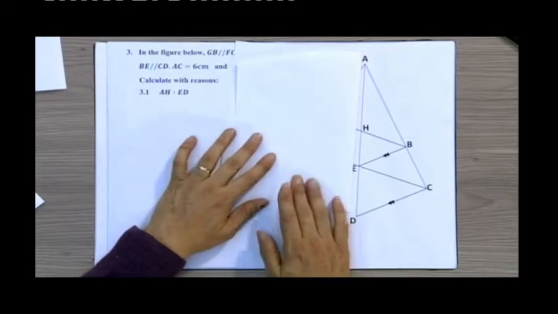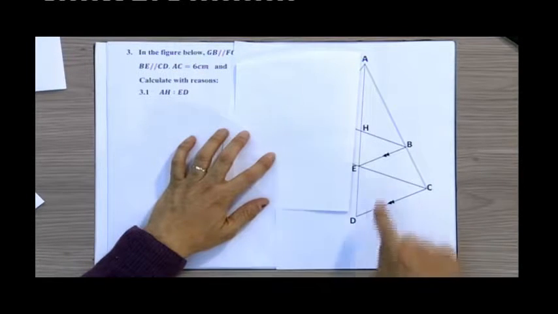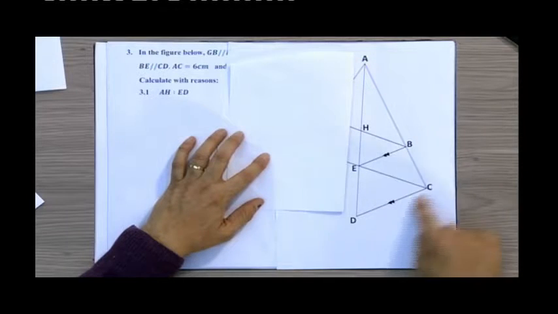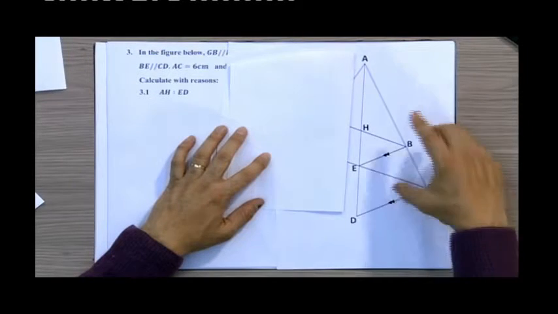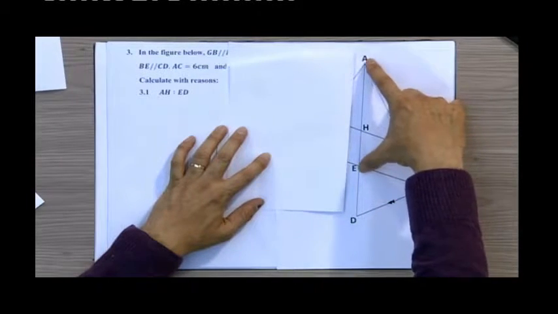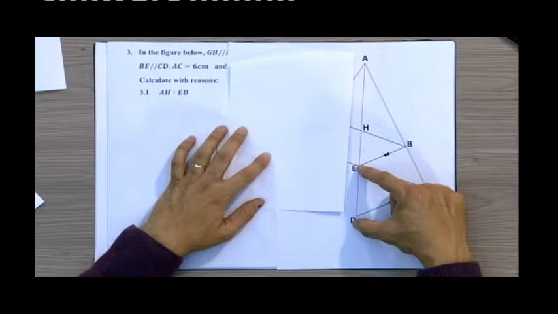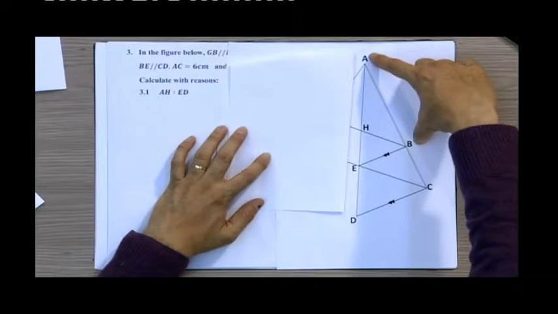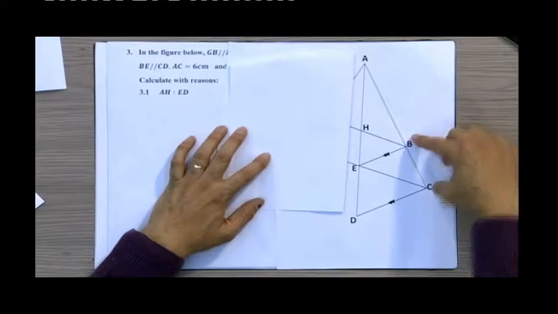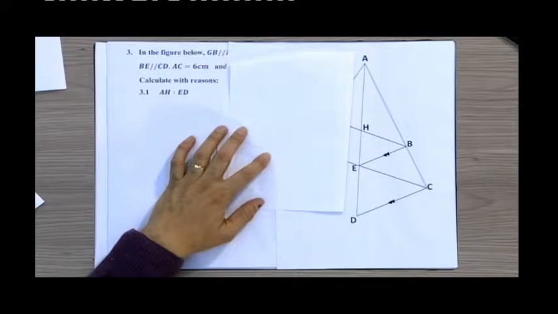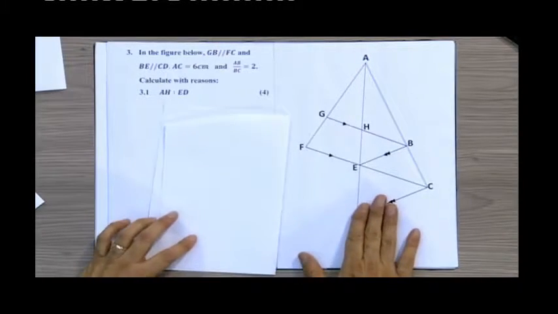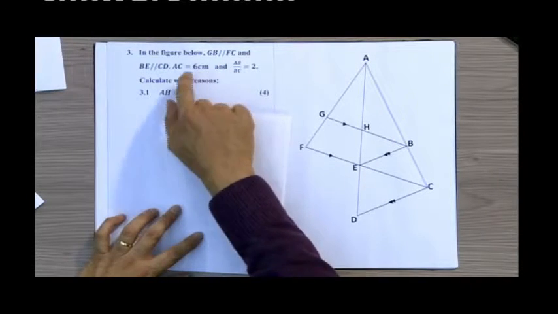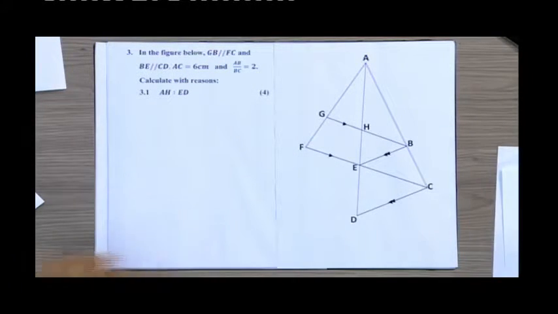Now if I close this side, can you see EB is parallel to DC? They give you that. EB is parallel to DC. So, top part is AE over the bottom part ED equals AB, top part, over BC. So, it's just one way of looking at this. As you can see, try to get an understanding of your sketch. From there, let's write down more information.